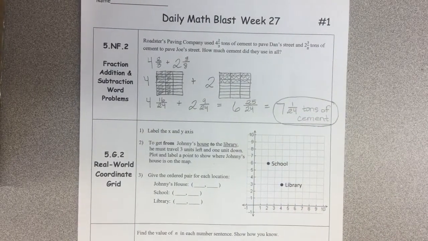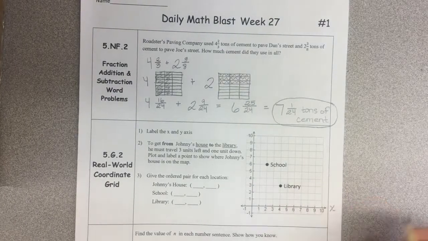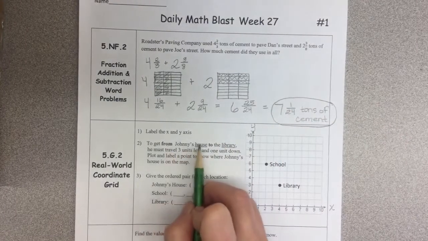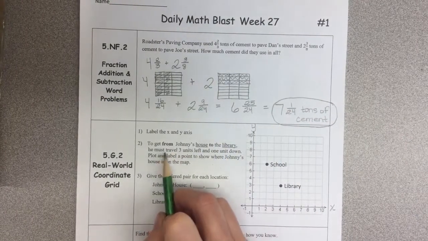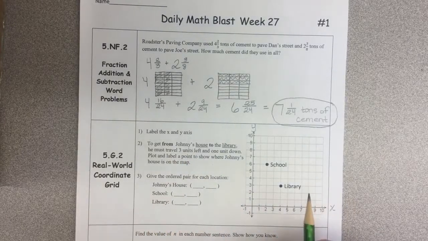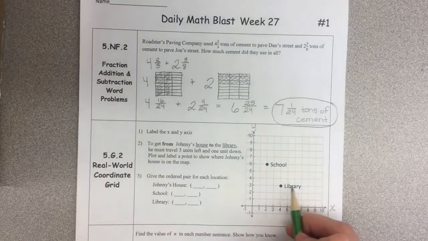Real-world coordinate grid. Label the x and y axis. Here is my x-axis. Here is my y-axis. To get from Johnny's house to the library, we have to travel 3 units left and 1 unit down. They want us to plot and label a point to show where Johnny's house is on the map.